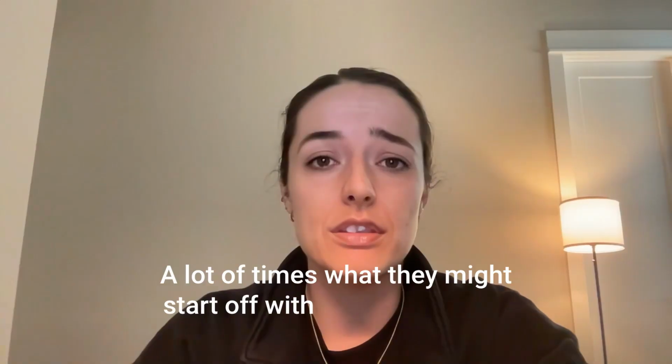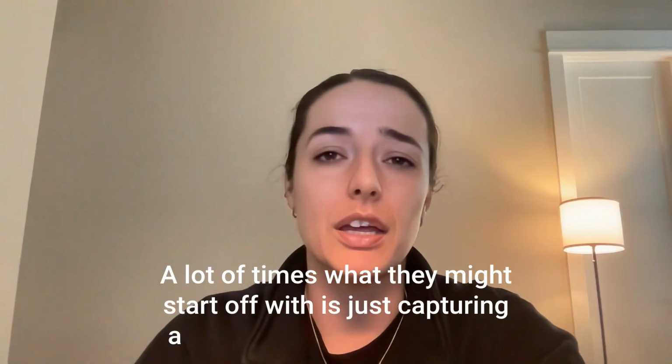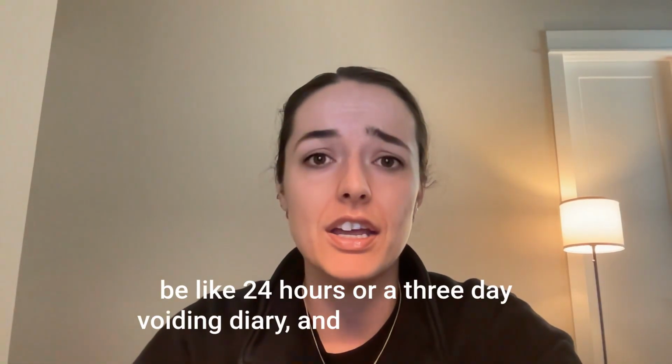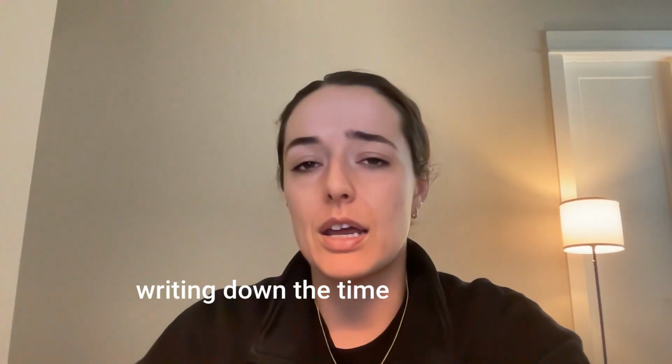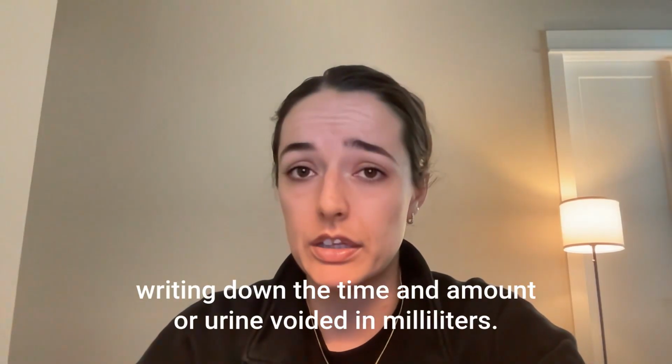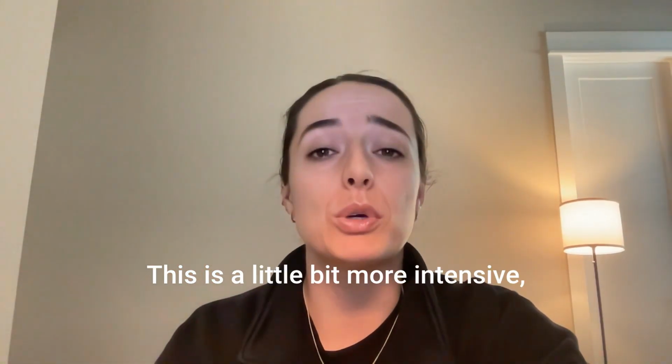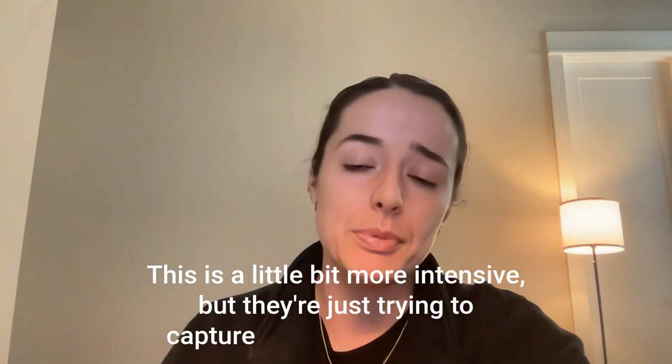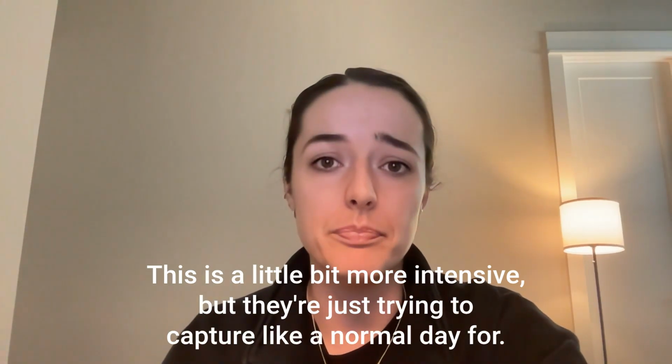That patient, a lot of times what they might start off with is just capturing a bladder diary. So that could be like a 24-hour or a 3-day voiding diary. And they're basically writing down the time and amount of urine voided in milliliters. This is a little bit more intensive, but they're just trying to capture like a normal day for them.